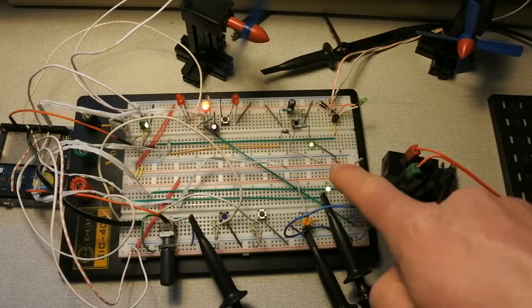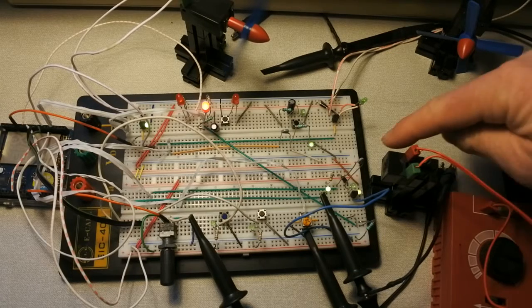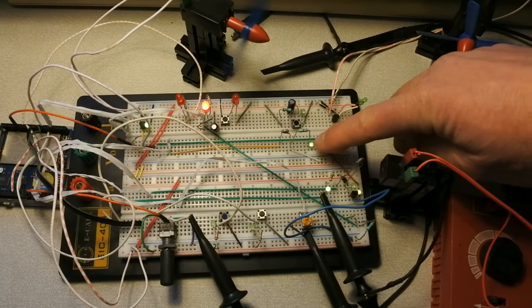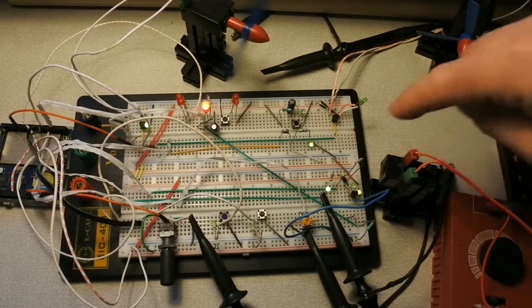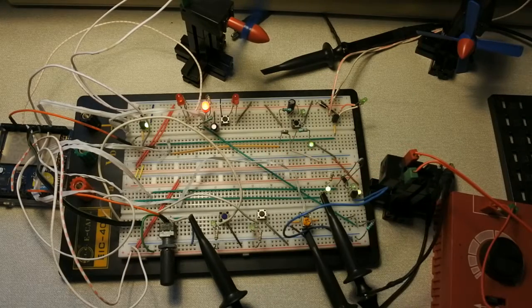So right now, as designed and shown in the electronics development application, power over resistor through LED to ground, power over NTC right here.